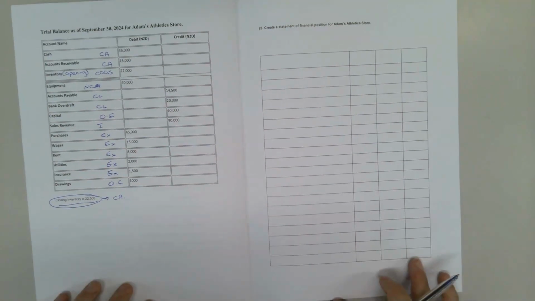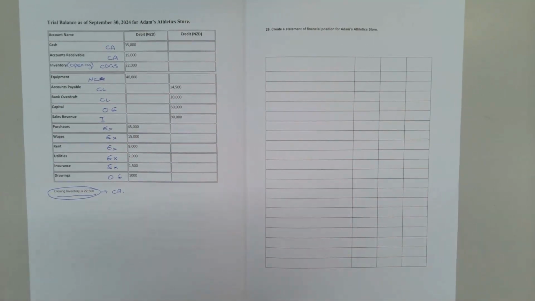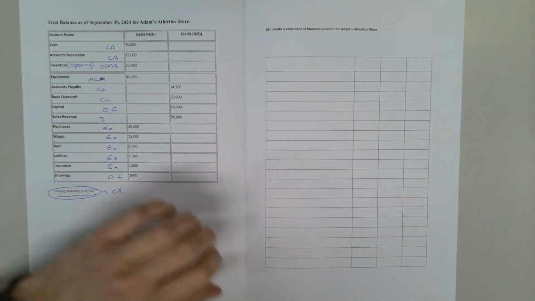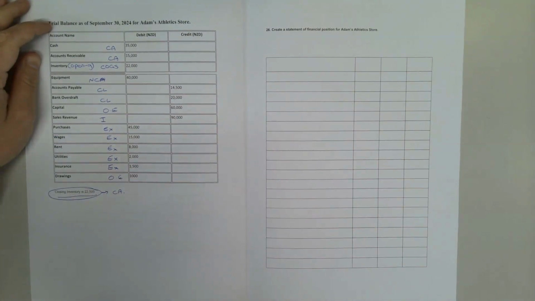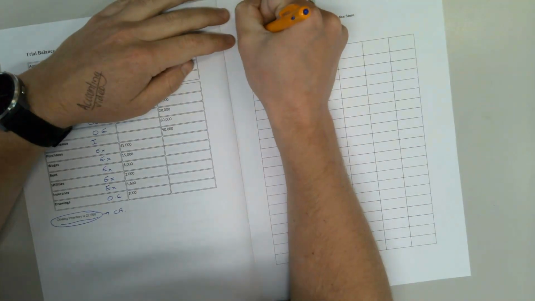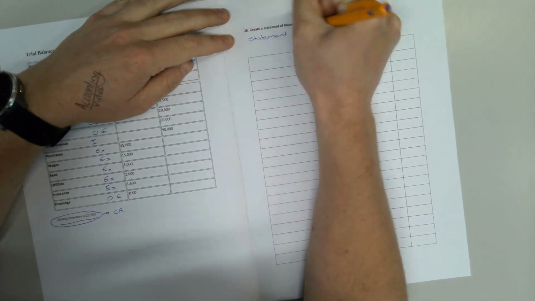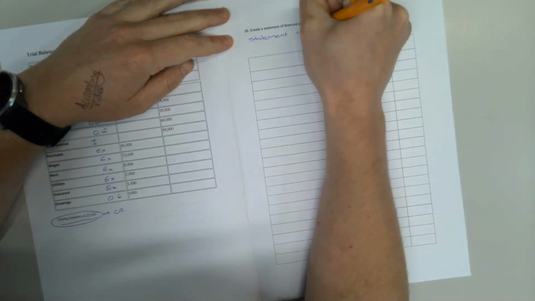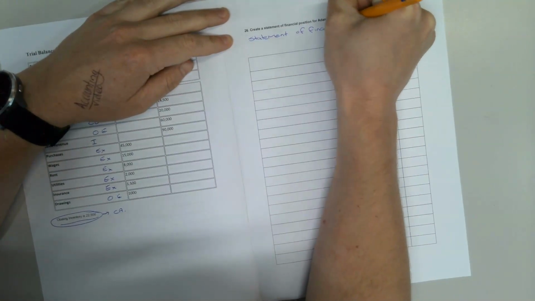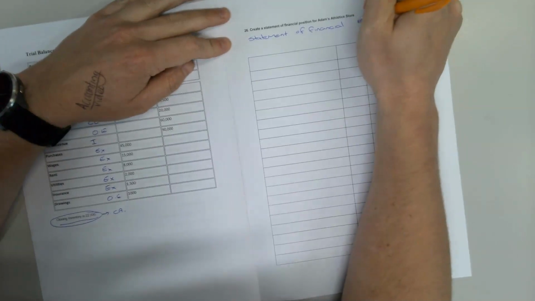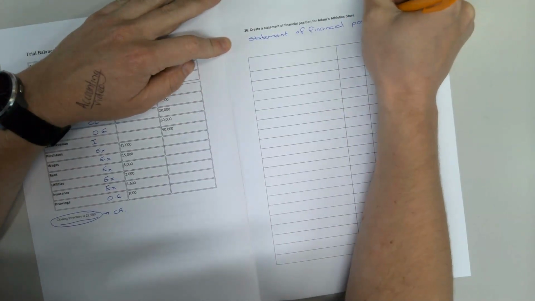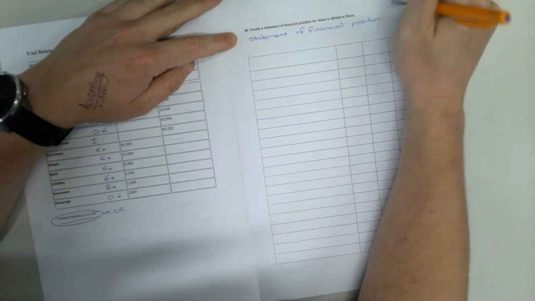Then we've got this nice template here all set up, ready to go for you. The one thing that quite a lot of you forgot to do was give us a title. Remember, whenever you do a statement at any point in accounting, we do need a title. This is just to understand where we are, what date we're at, and who it is for.